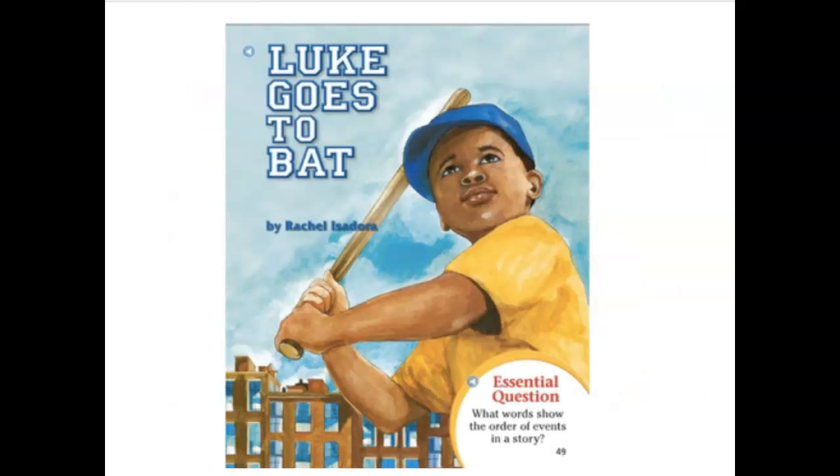So today's topic is about never giving up. The overall theme is never giving up. And we're going to be using this beautiful, incredible book that's called Luke Goes to Bat. Now, the author of this story is Rachel Isadora, and the genre is realistic fiction. Do you remember what a realistic fiction story is? You're correct. It's a story that could happen in real life, right? So it's not an actual story that happened in real life, but it's something that could happen in real life, right?